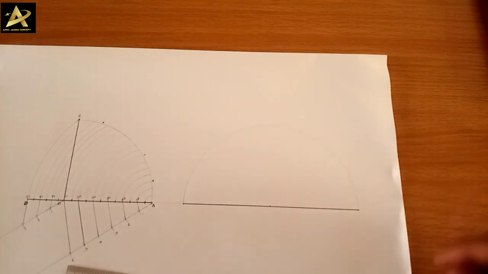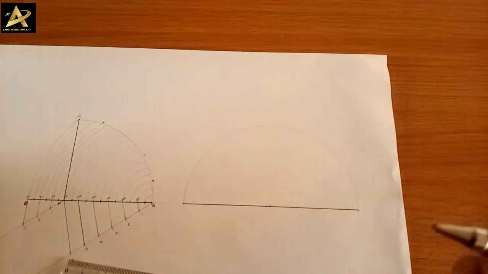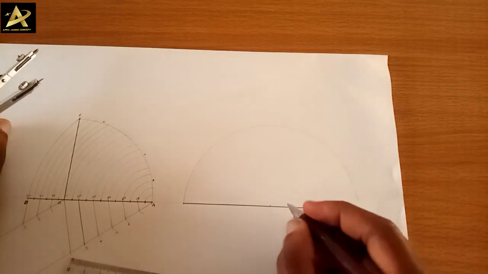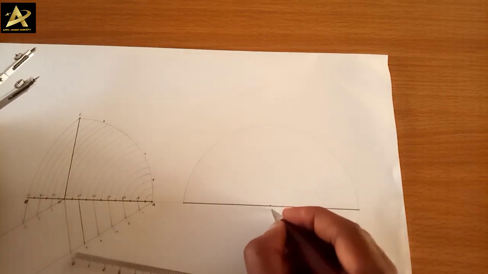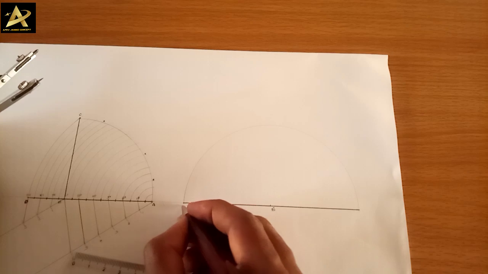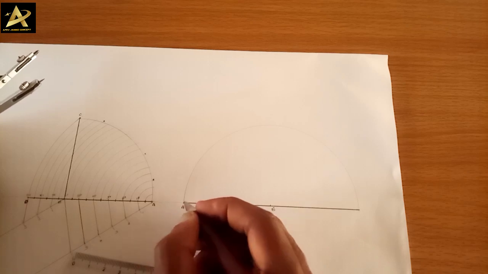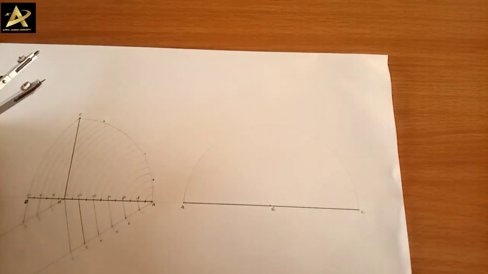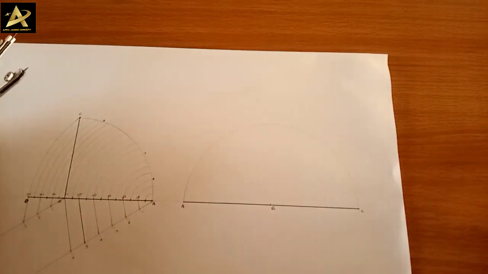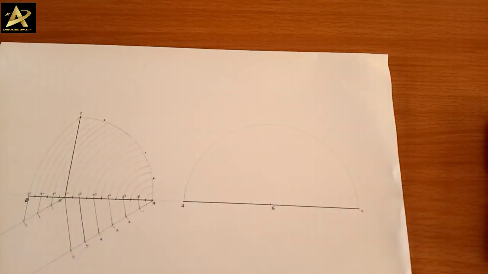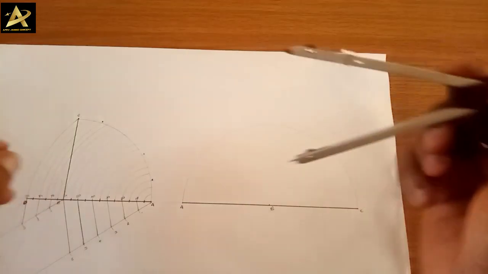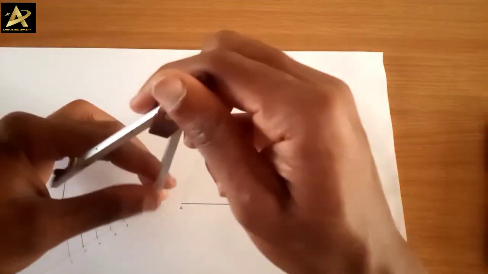Now, I'm to pick. So let's name here B. This is A. And we can call here C. So what I'll be doing is I'll pick the radius for 15 degrees first, which is this.